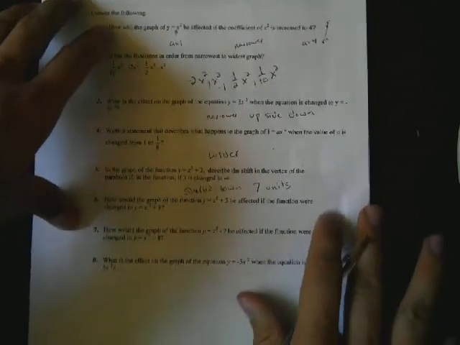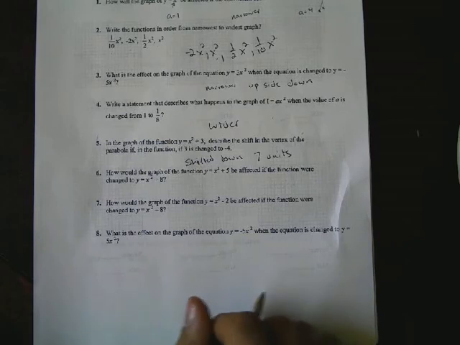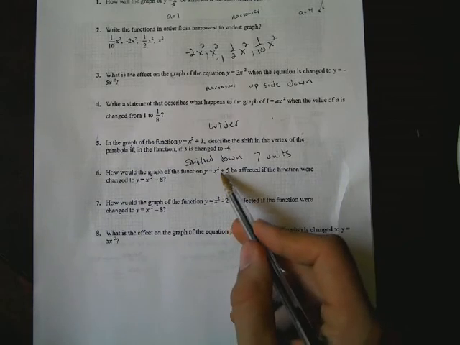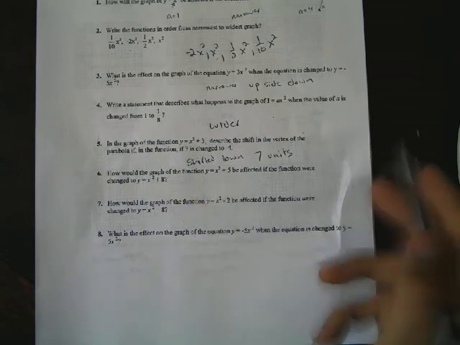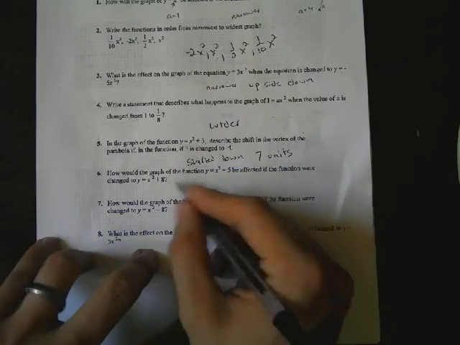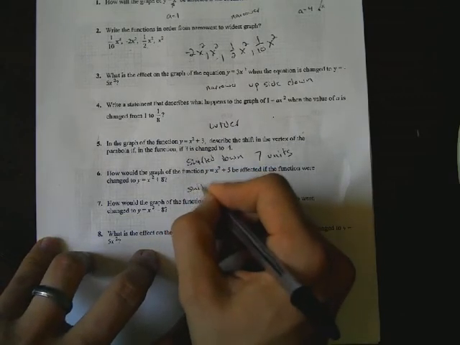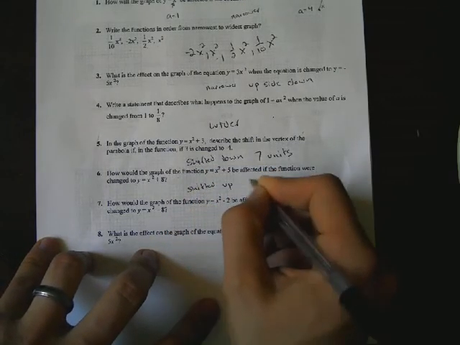Alright. Last couple of questions. How would the graph be affected if the function were changed from x squared plus 5 to x squared plus 8? Everything is shifted up 3 units. Instead of adding 5, we're going to add 8. So shifted up 3 units.